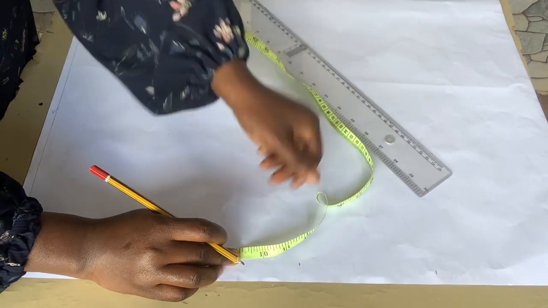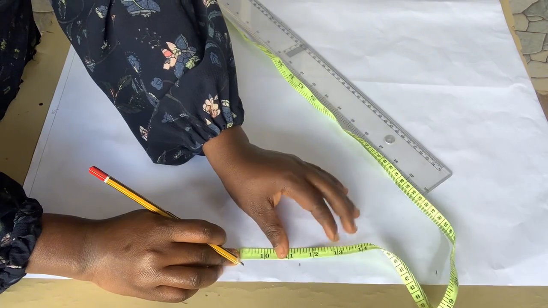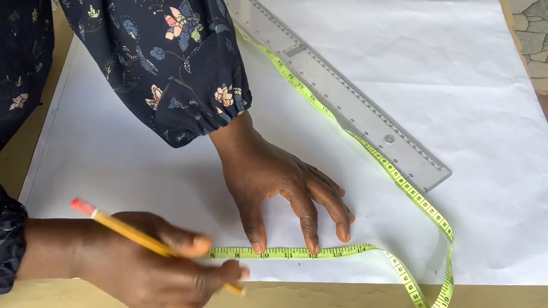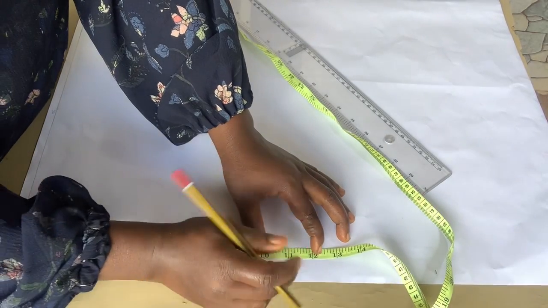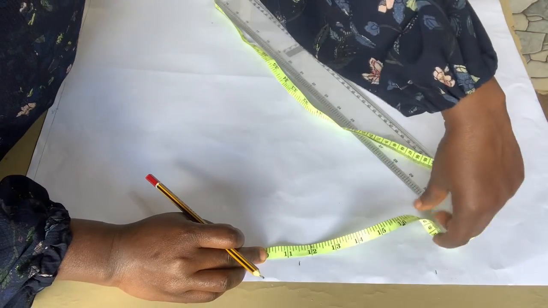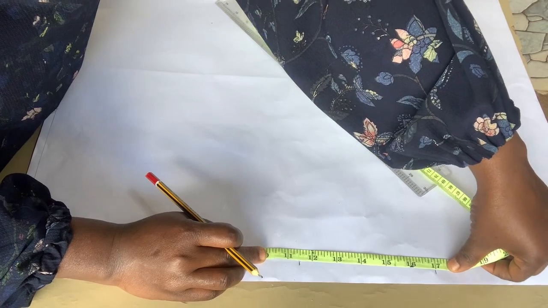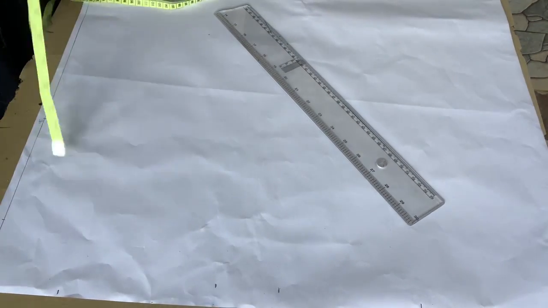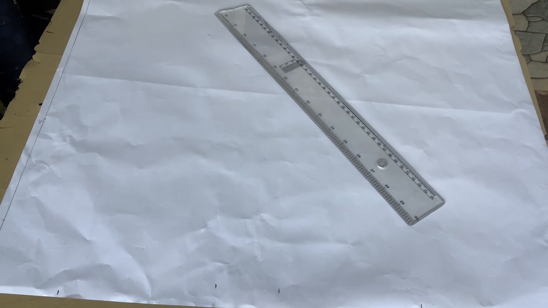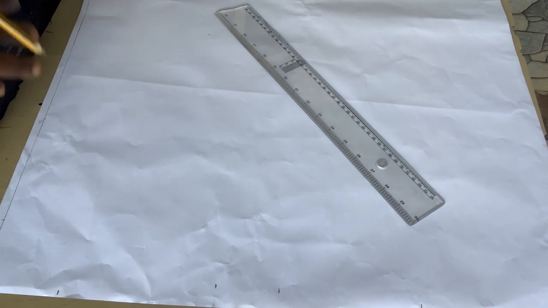Okay, then for the bust point, for the bust line, I'm using 11.5 inches. Then for the waistline, I'm going to be using 17 inches for the front. Note that the waistline for the front is different from the waistline at the back.